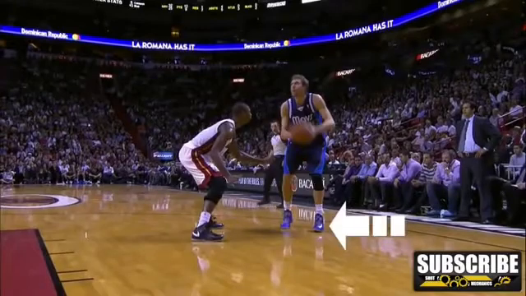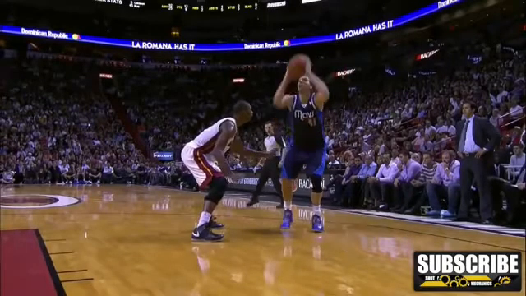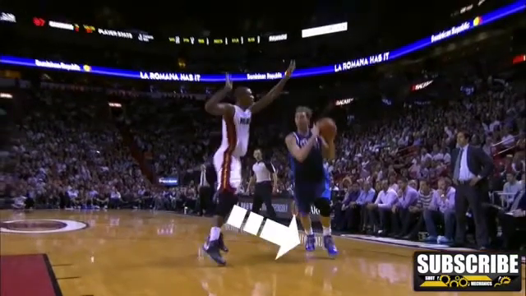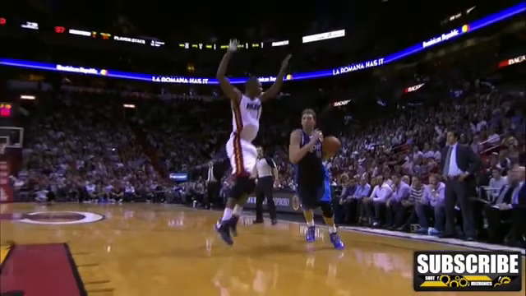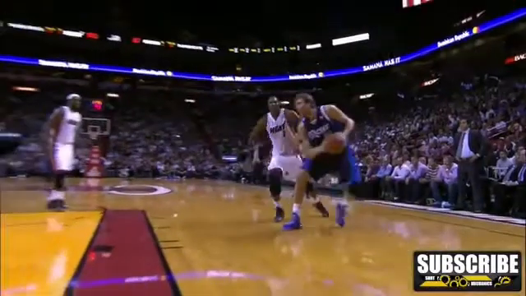Another important aspect in basketball is shooting, because when you shoot the basketball and it's in the air, it's going to fall due to gravity because the ball will start to fall after it reaches its highest point.